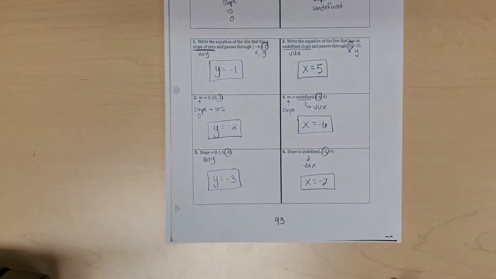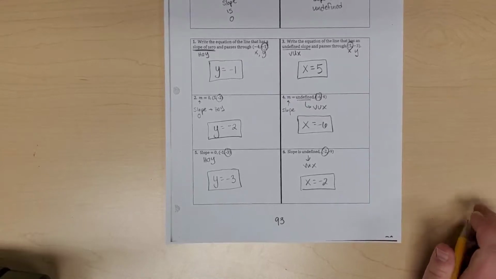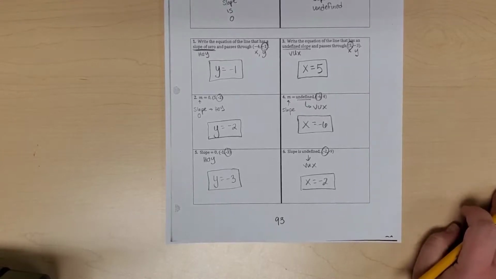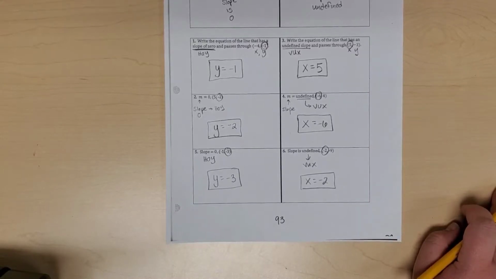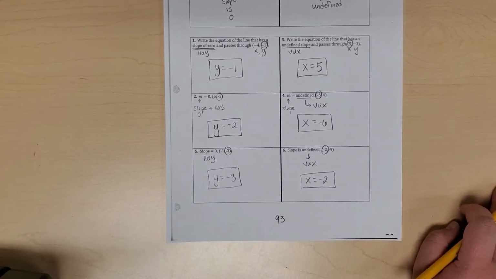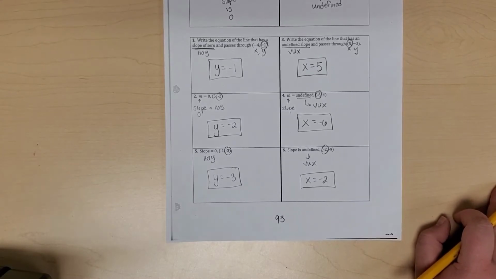And that's it. So when you decide if it's HOY or VUX, you need to remember whether it's Y equals or X equals, and then make sure you use the right number from the point. If you have an equation that starts with Y equals, you're going to want to use the Y value of the point. If you have an equation that starts with X equals, you're going to want to use the X value of your ordered pair.